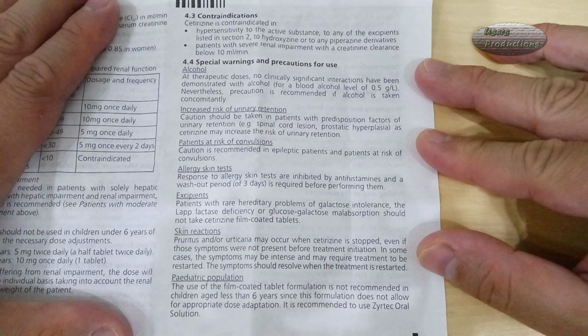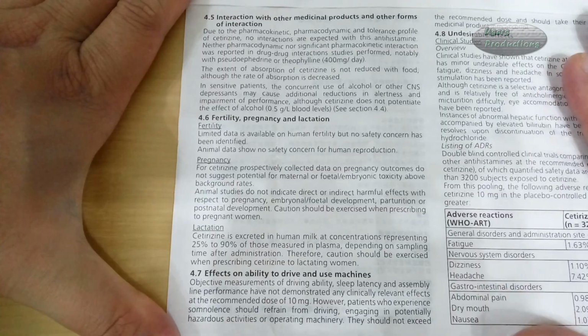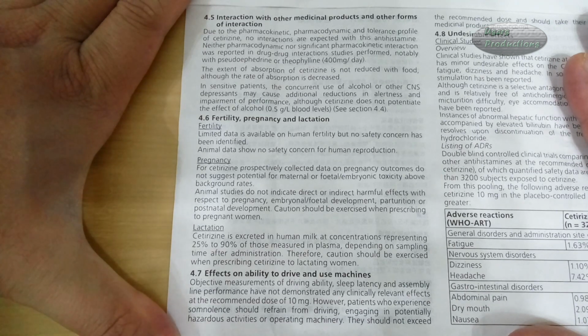Pediatric population. The use of the film-coated tablet formulation is not recommended in children aged less than 6 years, since this formulation does not allow for appropriate dose adaptation. It is recommended to use Zyrtec oral solution. 4.5 Interaction with other medicinal products and other forms of interaction. Due to the pharmacokinetic, pharmacodynamic and tolerance profile of cetirizine, no interactions are expected with this antihistamine. Neither pharmacodynamic nor significant pharmacokinetic interaction was reported in drug-drug interaction studies performed, notably with pseudoephedrine or theophylline, 400 mg/day.